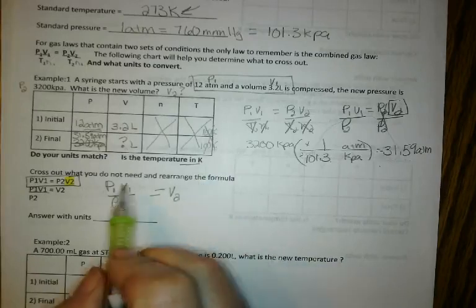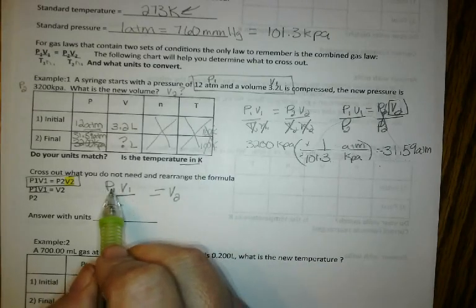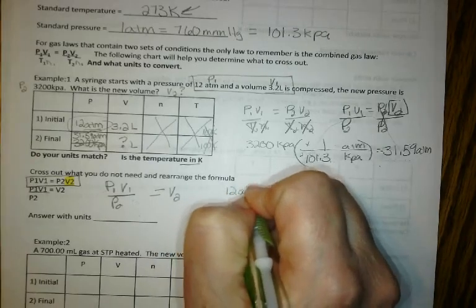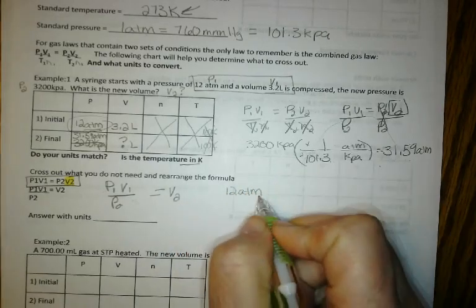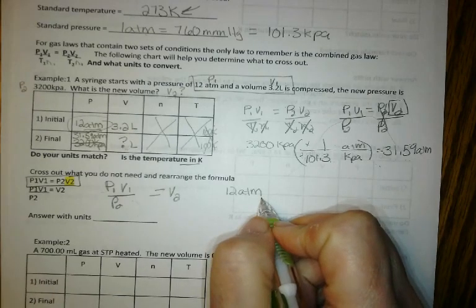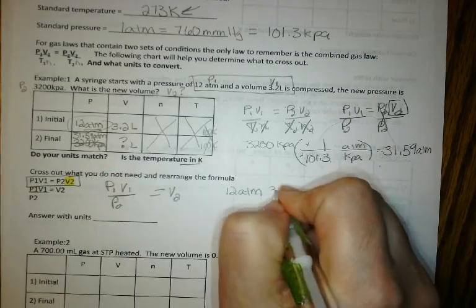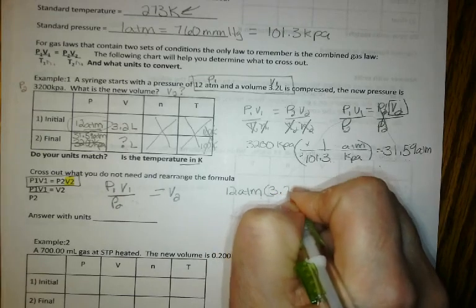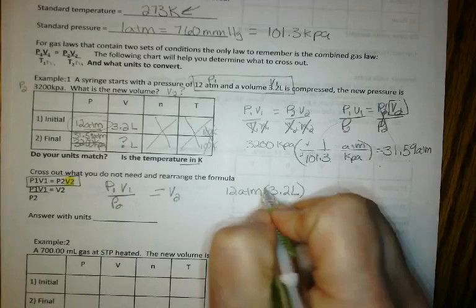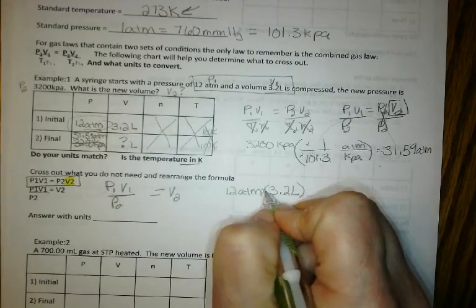So now I get to plug everything in. My pressure 1 is 12 atmospheres. Make sure you have your units so you can see what cancels out. Okay, my volume is 3.2 liters. Pressure times volume. Some people like their times there.